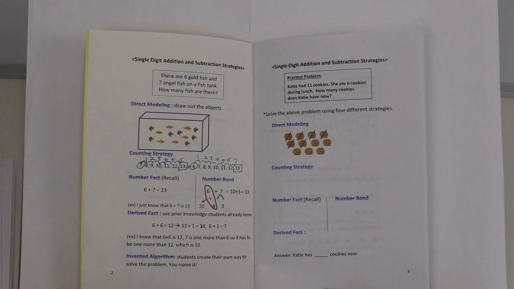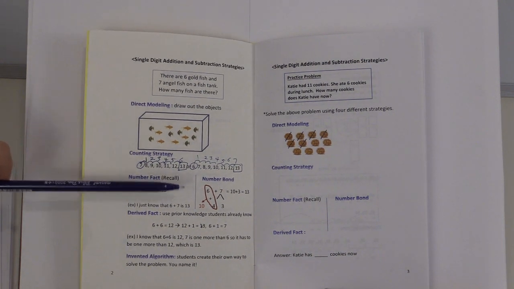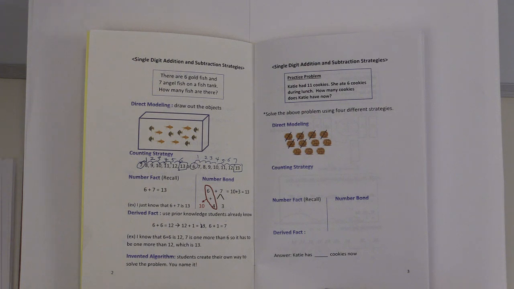And another one is number bonds. Number bond is kind of new and it's very popular in many textbooks. So that's why I want to introduce it now. But if you're not sure about number bond, that's okay because we're going to talk more about it in the multi-digit lesson. And if we practice multi-digit numbers using number bond, this makes more sense. I don't know why, but it makes more sense than this one.